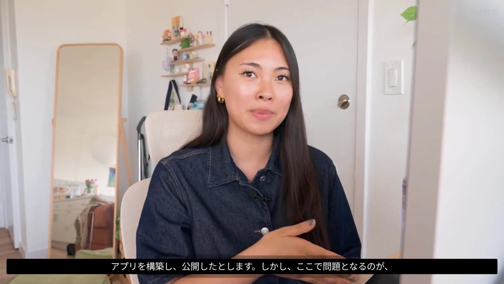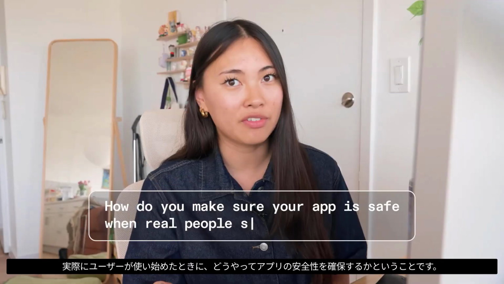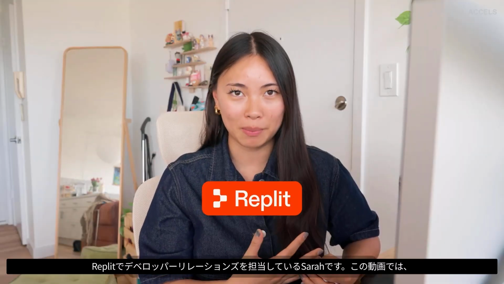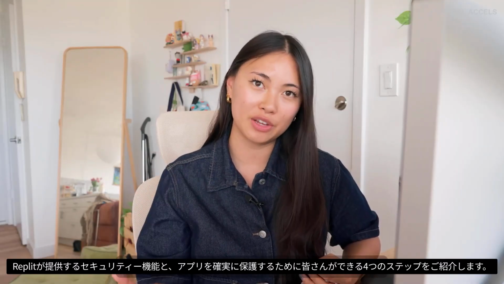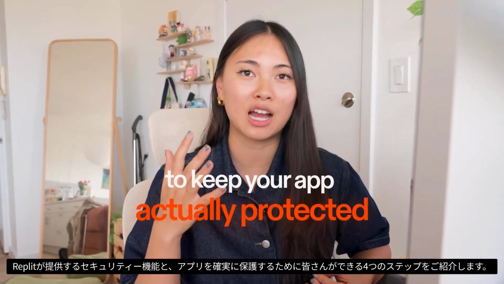Okay, so you've got your app built and maybe it's published, but the question is, how do you make sure your app is safe when real people start using it? I'm Sarah, I work in developer relations here at Replit, and today I'm going to walk you through the security features that Replit offers and the 4 things that you can do to keep your app actually protected.